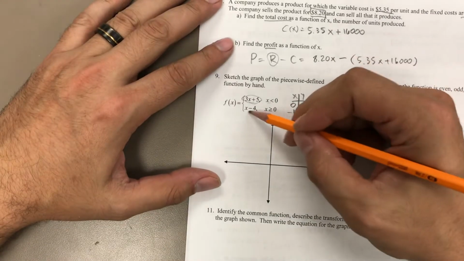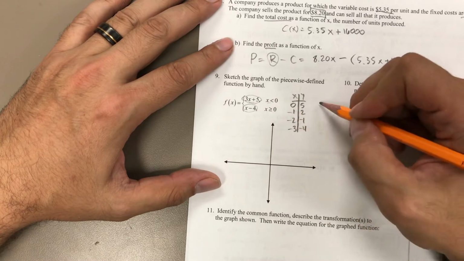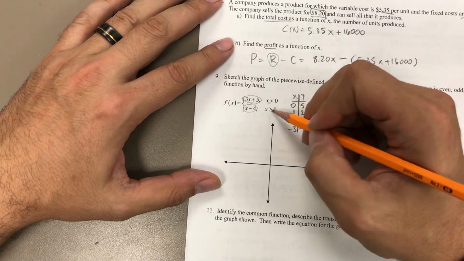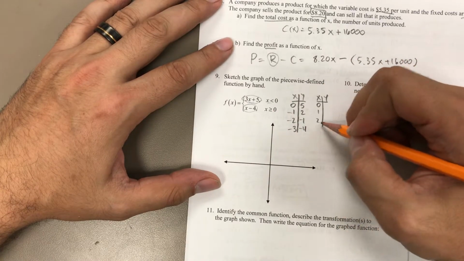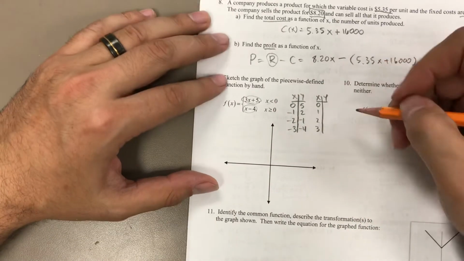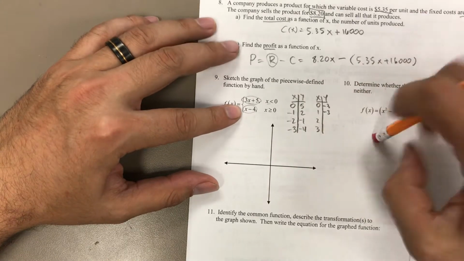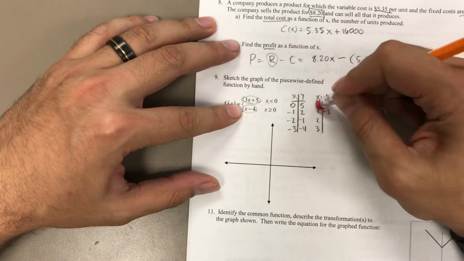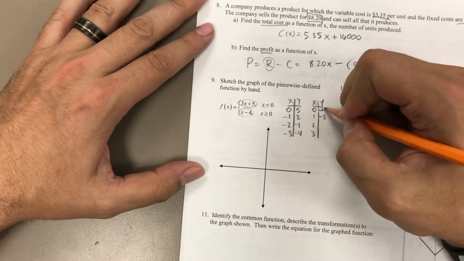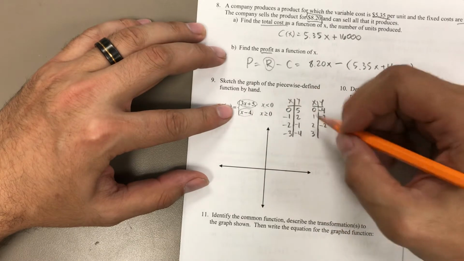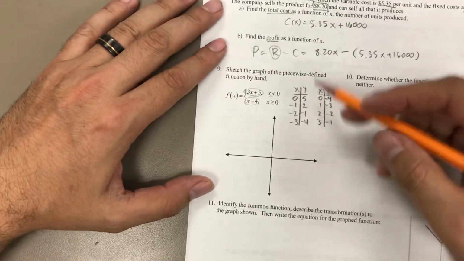All right, then for this equation, x minus 4, my x values again start at 0, and then they go up greater than 0, so 1, 2, and 3 maybe. If I plug in 0, that's one I should have gone with first, I get -4. If I plug in 1, 1 minus 4 is -3. If I plug in 2, 2 minus 4 is -2. 3 minus 4 is -1. So I'm going to start graphing these out.